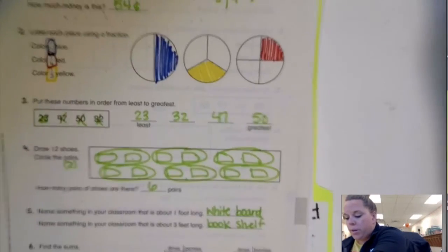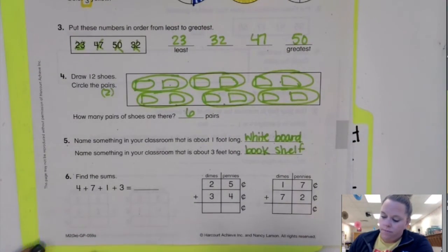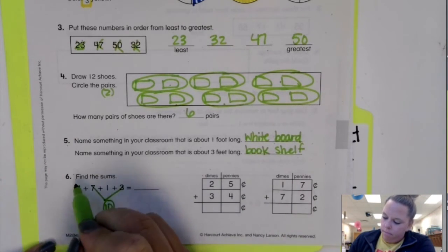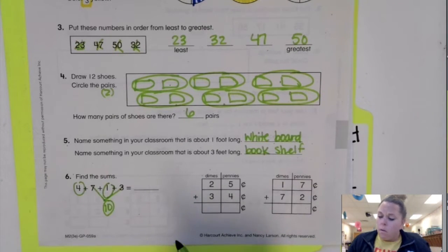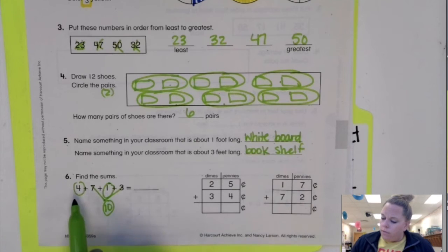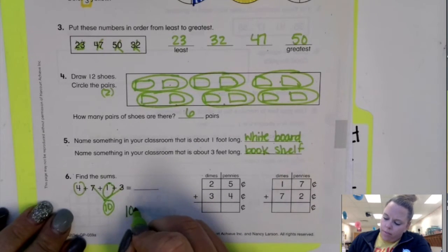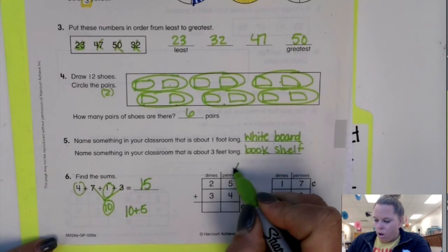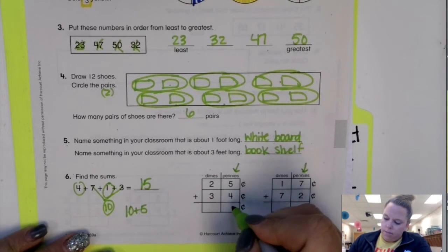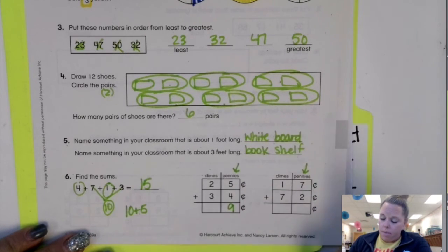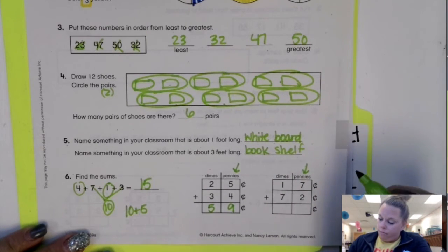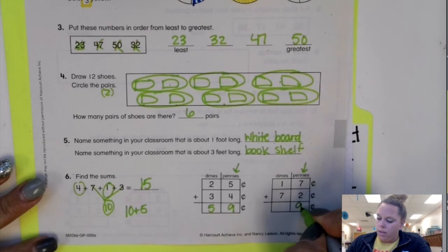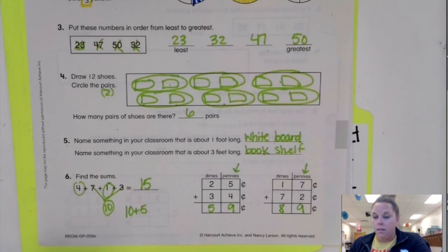Okay. Number 6, find our sums. We first need to look to see if we have any sums of 10, which we do. 7 and 3 is 10. Then we're left with 4 and 1. 4 plus 1 is 5. So we have 10 plus 5 is 15. Let's go ahead, please, and do these last 2 problems. 5 plus 4, 9. Now I can go to my dimes. 2 plus 3 is 5. And my last problem, 17 cents plus 72 cents. 7 plus 2 is 9. 1 plus 7 is 8.